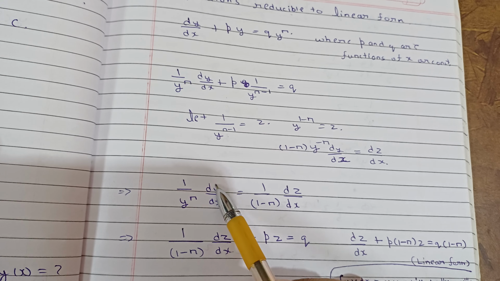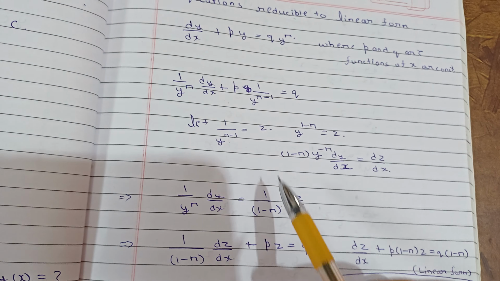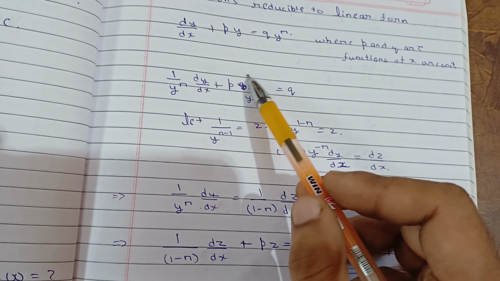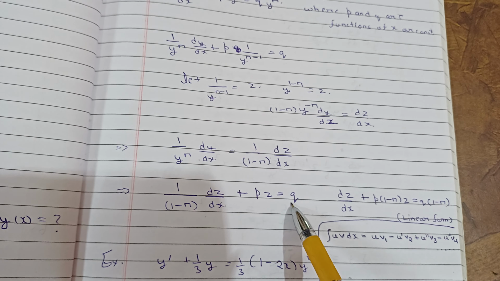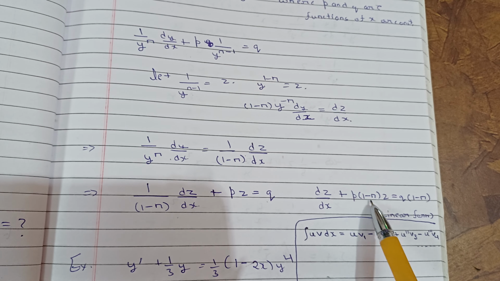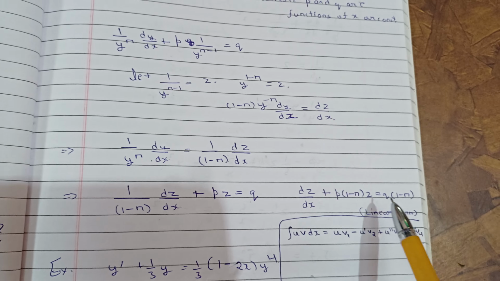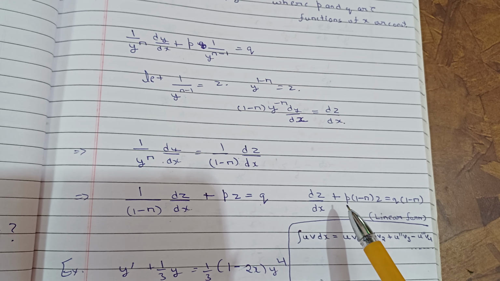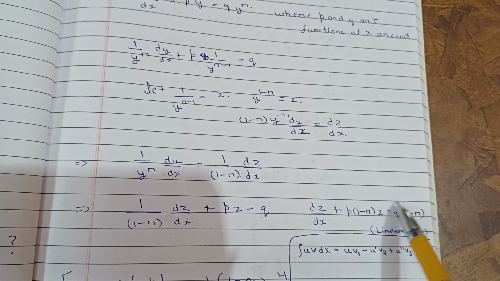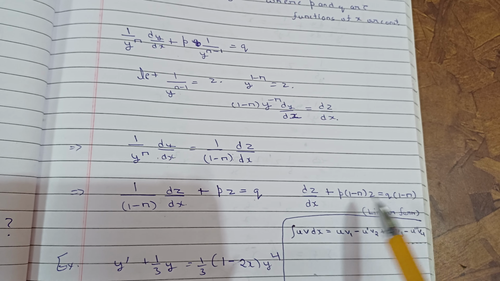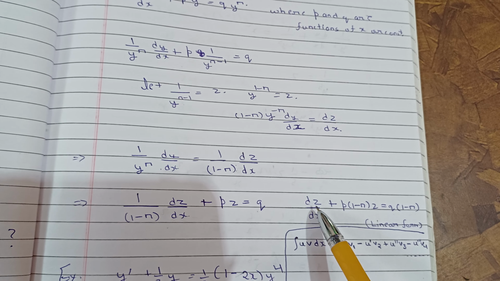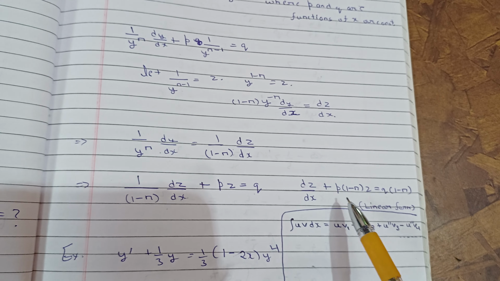So now you can use this whole equation to equate this. Now substitute in place of this, and you will get this plus p, where this whole term is z. Now multiply with 1 minus n, so you will get dz by dx plus (1 minus n) p z equal to (1 minus n) q. Now see, we have the linear form. Now this is a function of x, and here it is z, and here it is all a function of x only. So this will be our r(x), this will be our p, and in place of y we have z here. So we can solve the equation.